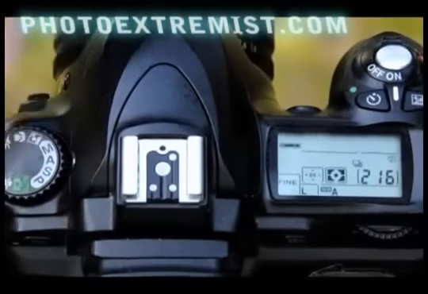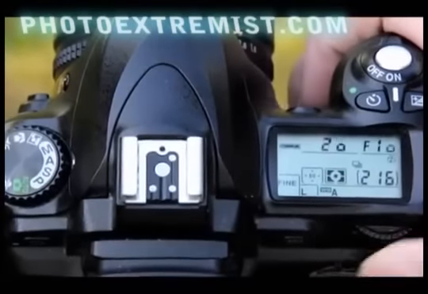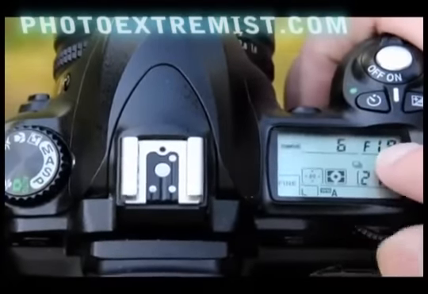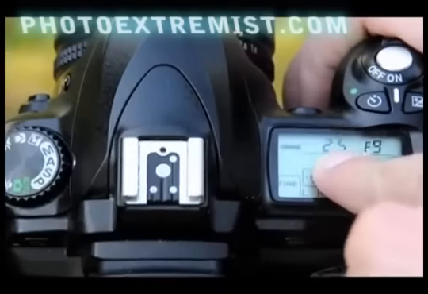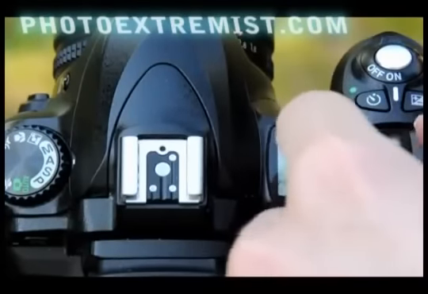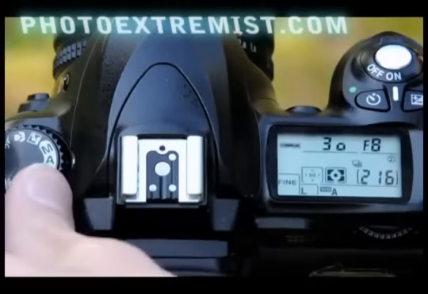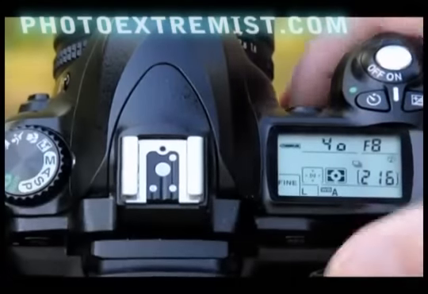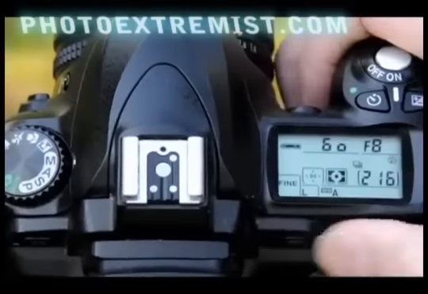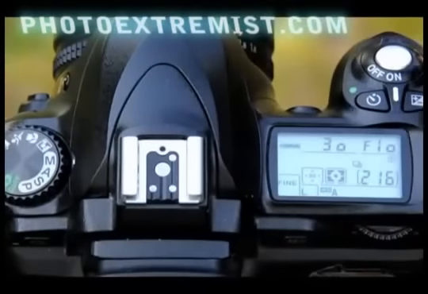The aperture priority mode is where you get to control the aperture. When you move the knob around, you're adjusting the aperture and the camera is adjusting the shutter speed for you. It'll mix these two up, it'll combine them, and you'll get a properly exposed picture. Manual mode is where you get to adjust the shutter speed and the aperture by yourself, and the camera does nothing.